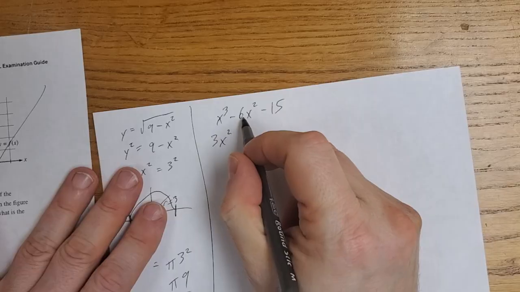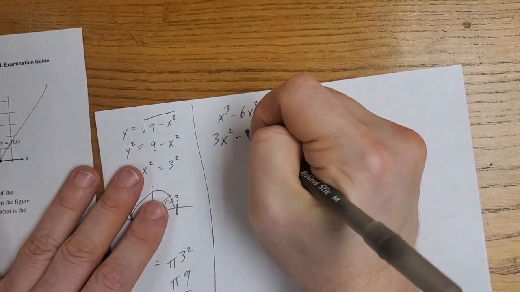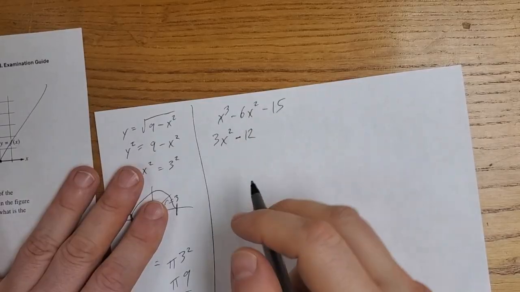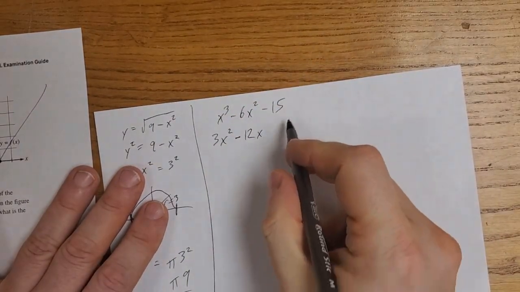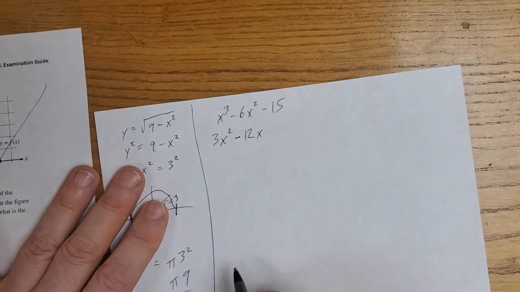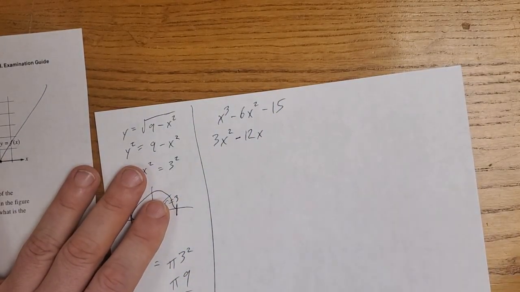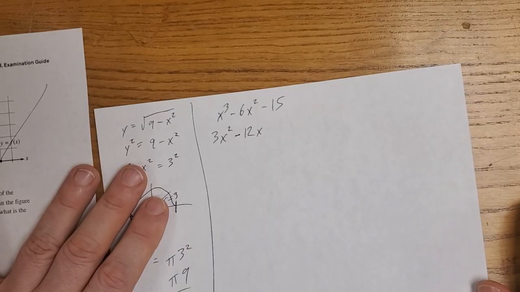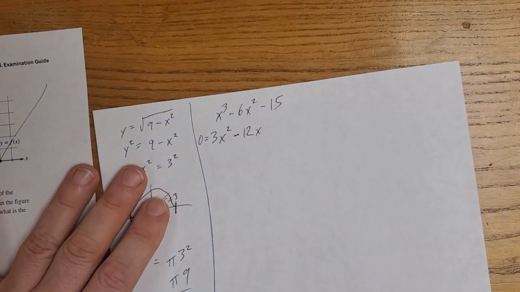Bring the exponent in front. Minus. 6 times 2 is 12. Subtract 1, so it's just x to the first. And then 15 doesn't have an x, so it goes away. So here's your first derivative. And we want to know, where is this equal to 0?